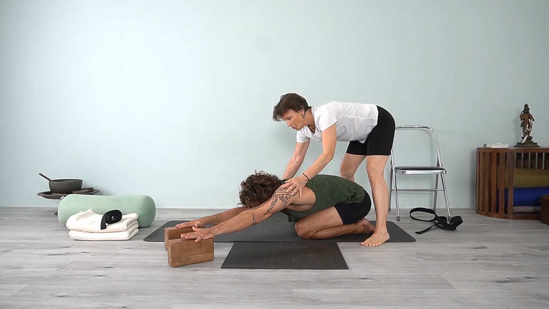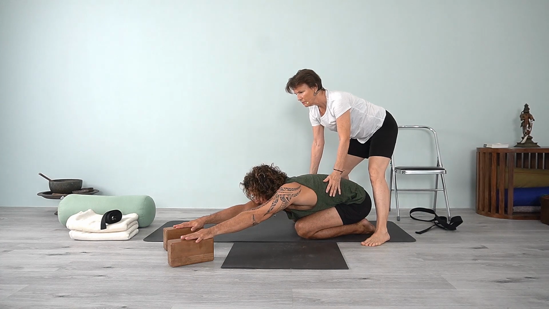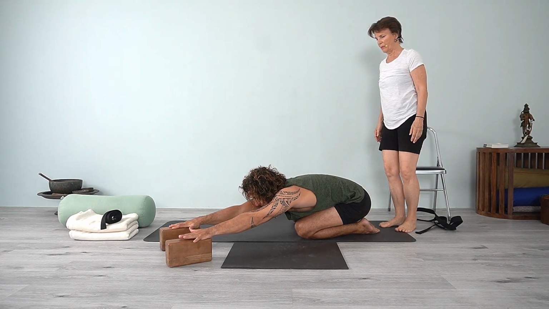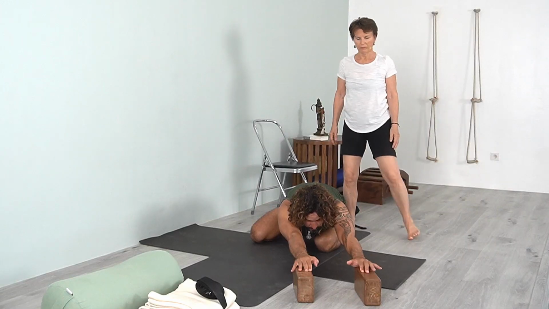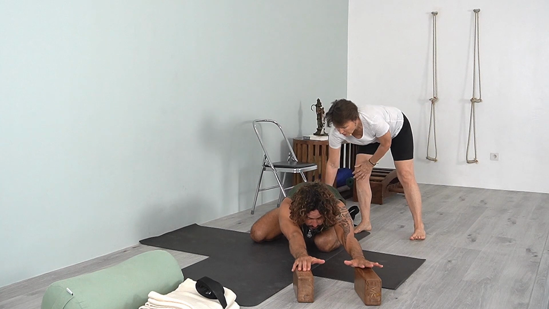So not dropping the shoulder, but just moving the ribs in. Okay. So staying on that side for a few breaths, and then you'll move to the other side. Hips are moving back. Feet are heavy.